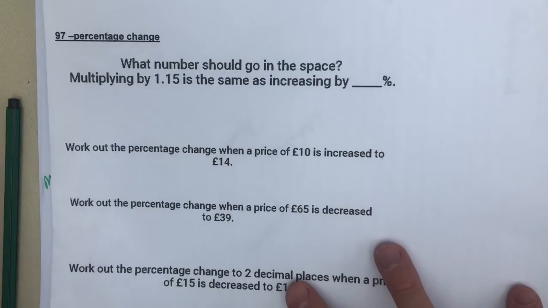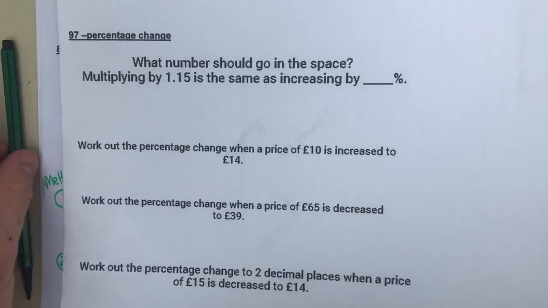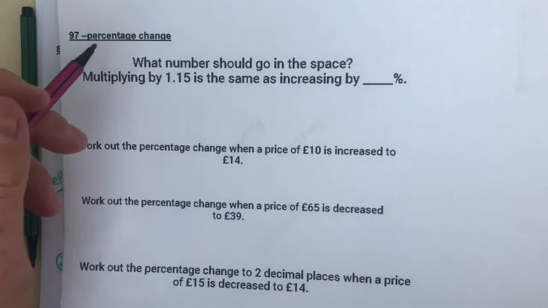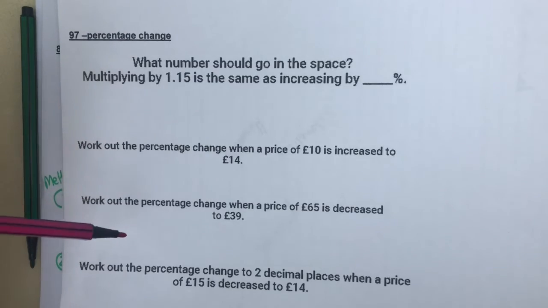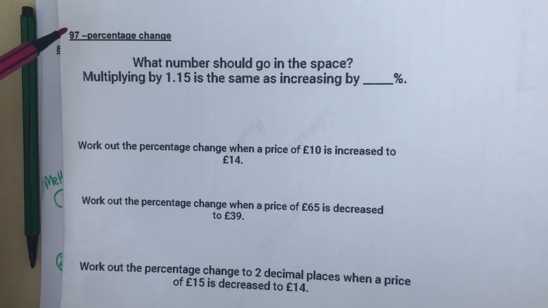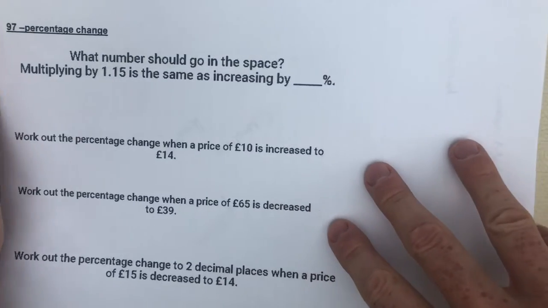Okay, clip 97%, percentage change. This is probably one of the most important topics in terms of real life, after increase and decrease of a percentage. A lot of the time we talk about what percentage something might change by. So the first part of this is about multipliers.